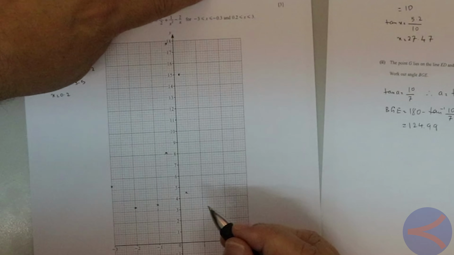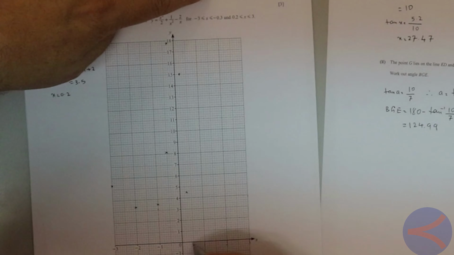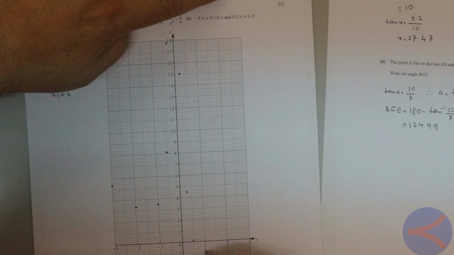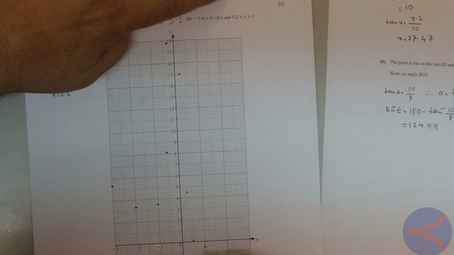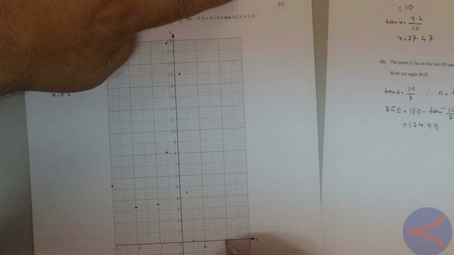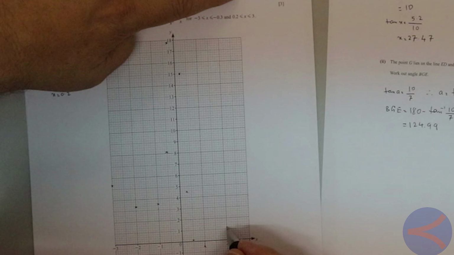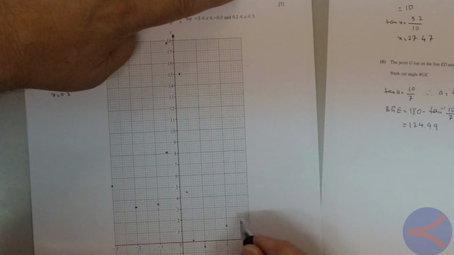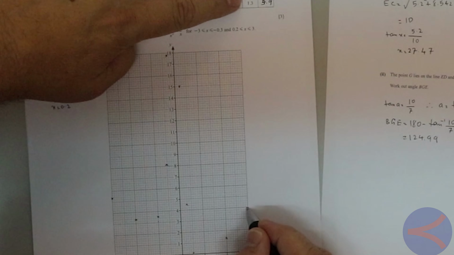And then 0.5, which is here, we have to go 0.1, which is almost here. Middle of this box. And then 1 will be negative 0.1 here. 2 will be again 1.3. 1.3 is somewhere here, and 3 will be 3.9, which is somewhere here.